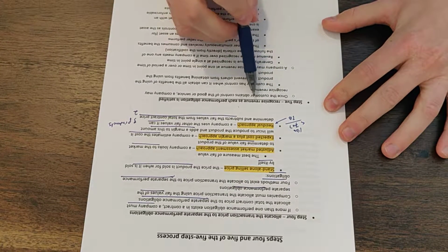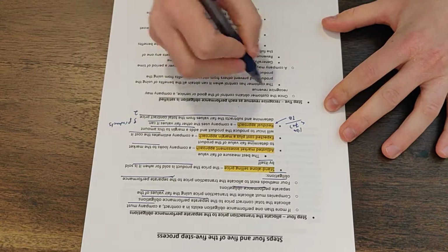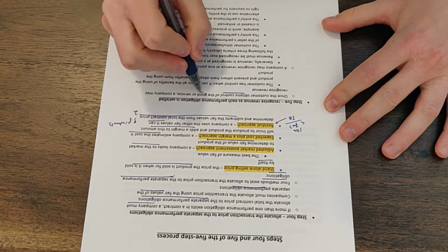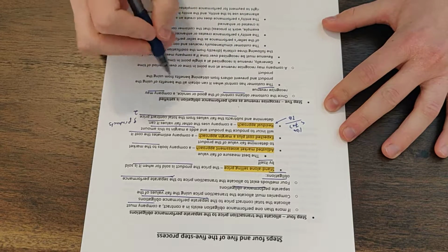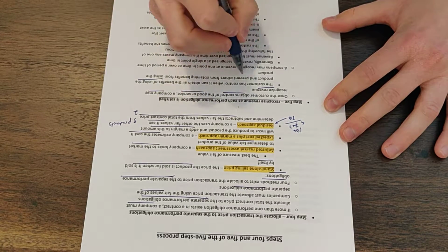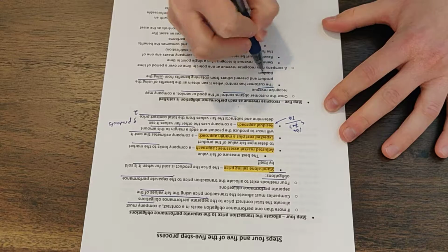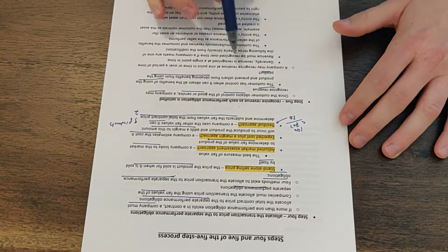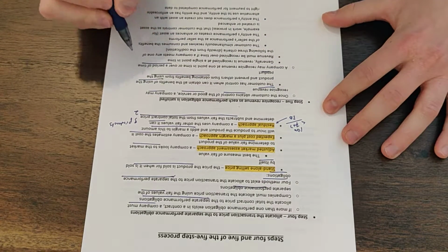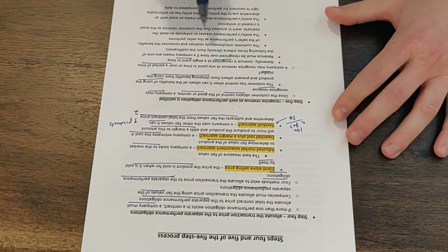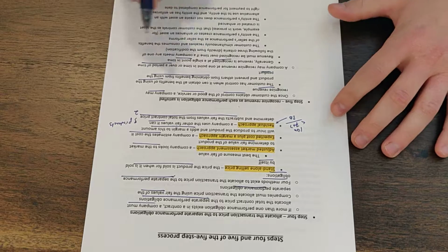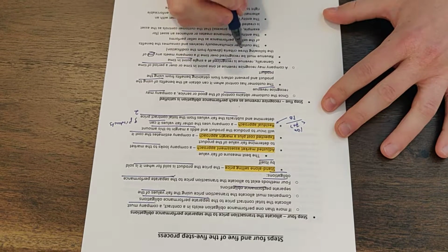Then step 5, recognize revenue as each performance obligation is satisfied. Once the customer obtains control of the good or service, the company may recognize revenue. The customer has control when it can obtain all benefits of using the product and prevent others from obtaining benefits from using the product. A company may recognize revenue at one point in time or over a period of time. Generally, revenue is recognized at a single point in time. However, revenue must be recognized over time if a company meets any one of the following 3 criteria.